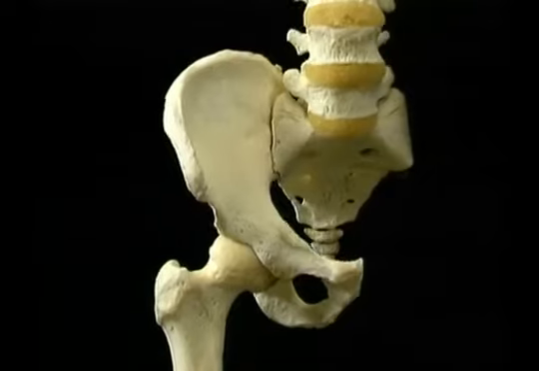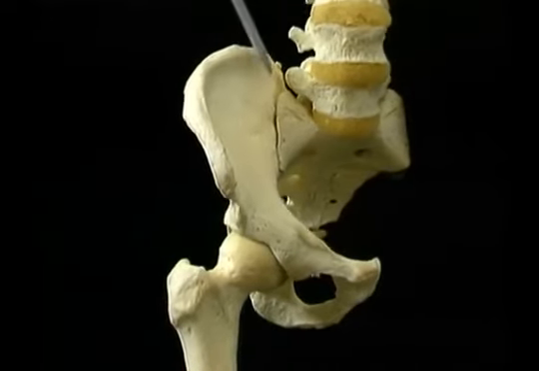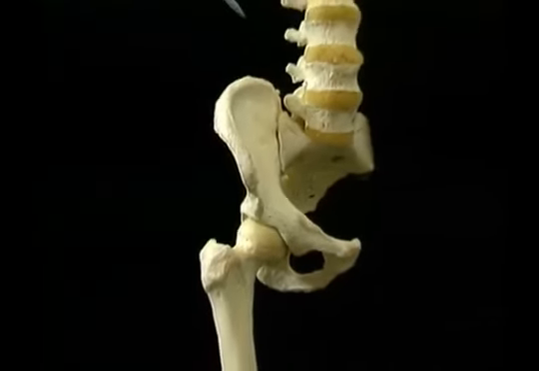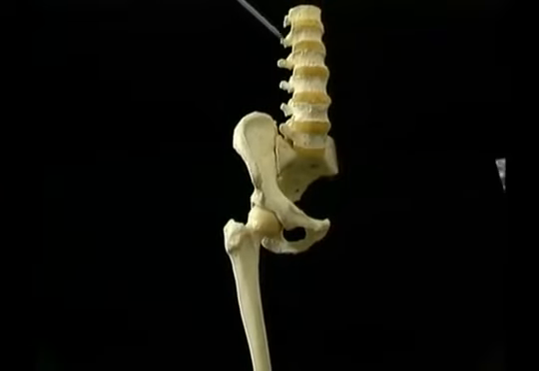Now let's move on to look at the muscles which produce flexion at the hip joint. There are four, two that act only at the hip and two that act at the hip and also at the knee. The first two are the most important hip flexors. Iliacus arises here from the iliac crest, psoas major from all the way up here on the lumbar spine.